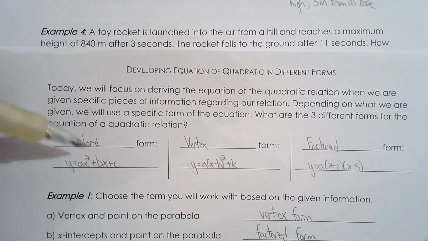But in the homework, we have a really good question where we build the equation of the quadratic relation in standard form. So please do the homework because it's really good practice on this sheet.